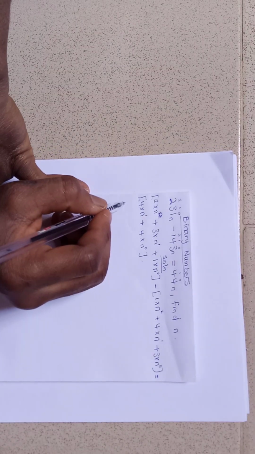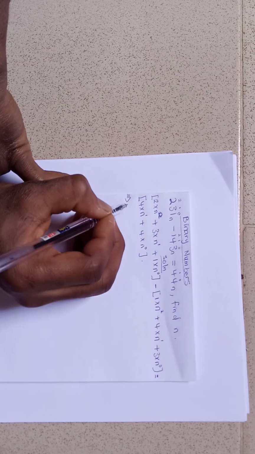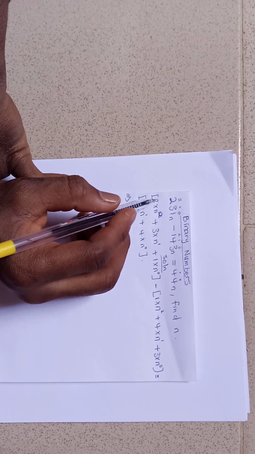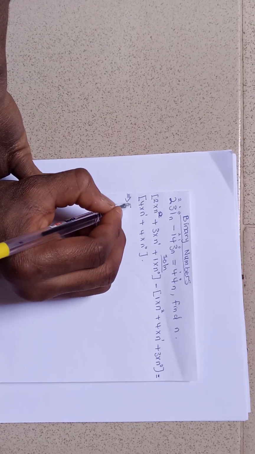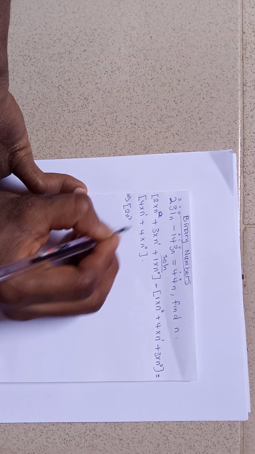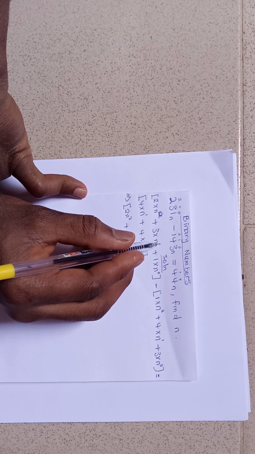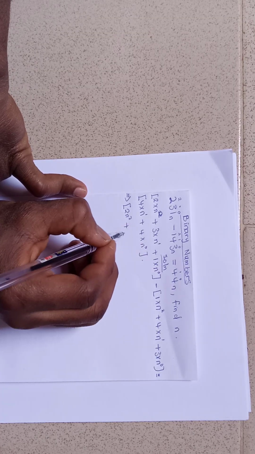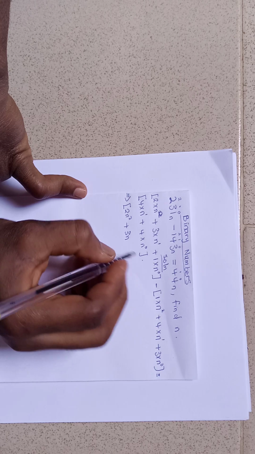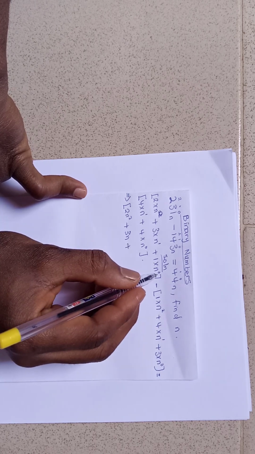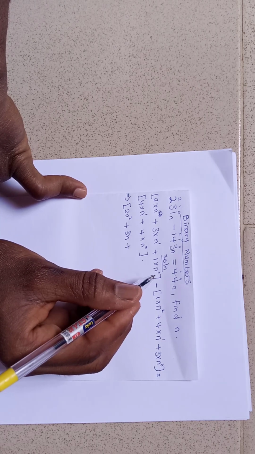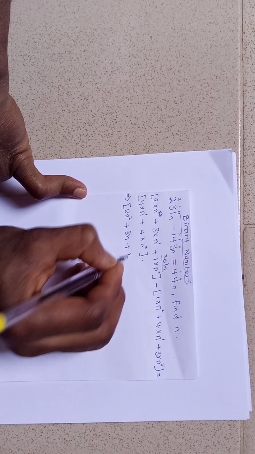Moving on to the next line for the multiplication, we now simplify this. 2 times n square, I have 2n square, plus 3 times n to the power of 1, which is 3n, plus n to the power of 0, which is 1. So 1 times 1, I have 1.